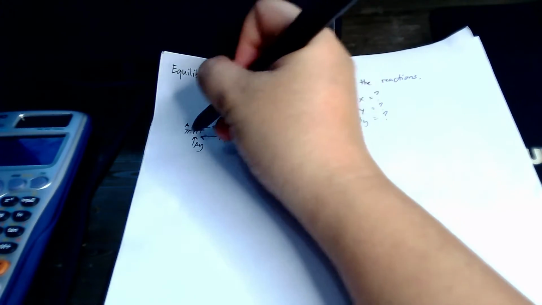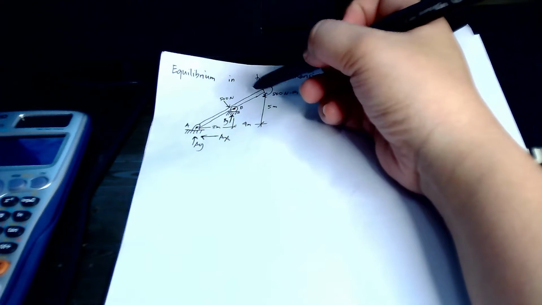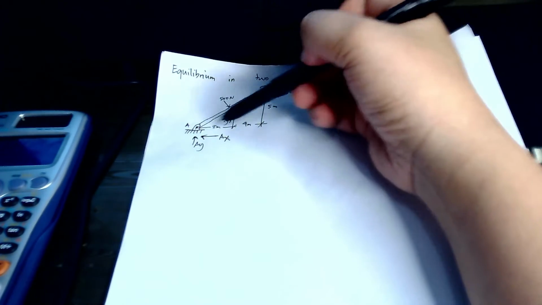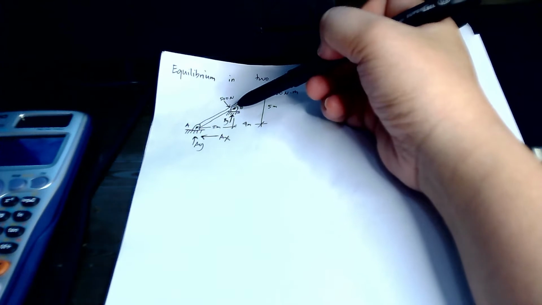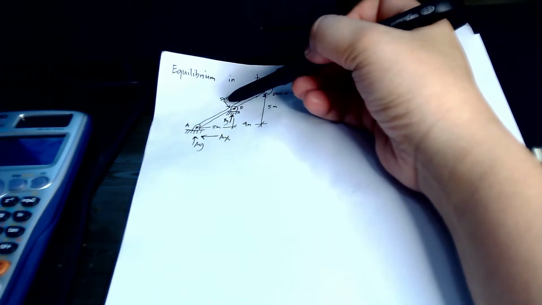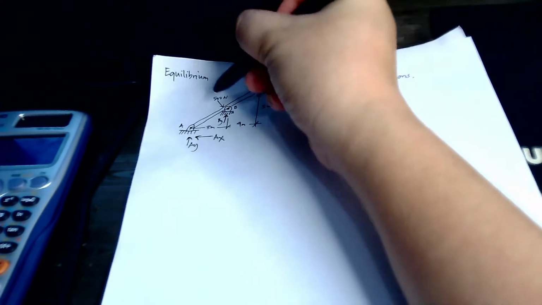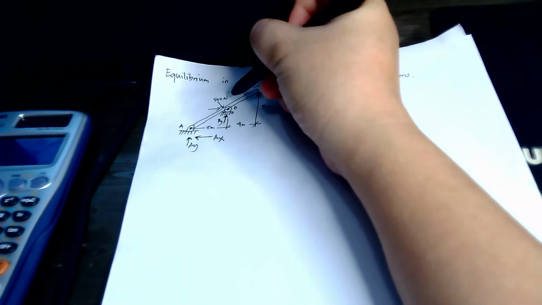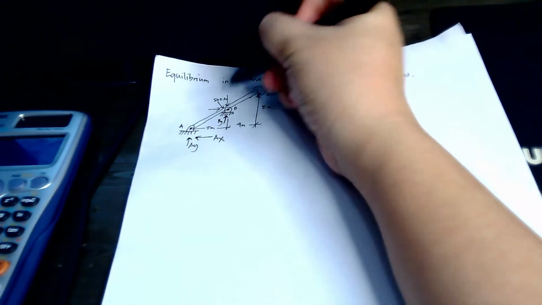Question: why is AX going to the right? Of course, you examine the entire system, and at this point the load application is going this way, so it has an X component this way and a Y component this way.